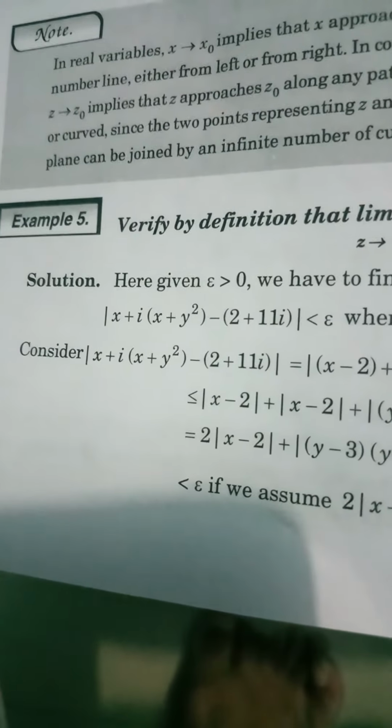Consider this expression: the absolute value of x plus i(x plus y squared) minus (2 plus 11i) is equal to the absolute value of (x minus 2) plus i(x minus 2 plus y squared minus 9), which is less than or equal to the absolute value of x minus 2 plus the absolute value of x minus 2 plus y squared minus 9. We factorize y squared minus 9 as (y minus 3)(y plus 3), so this is 2 times the absolute value of x minus 2 plus the absolute value of (y minus 3)(y plus 3).